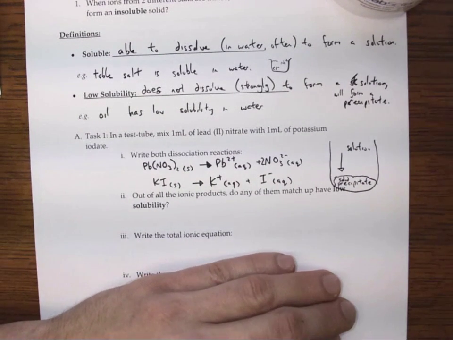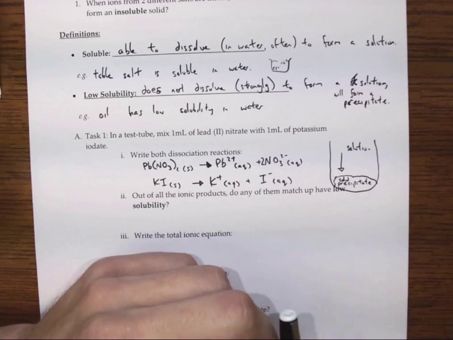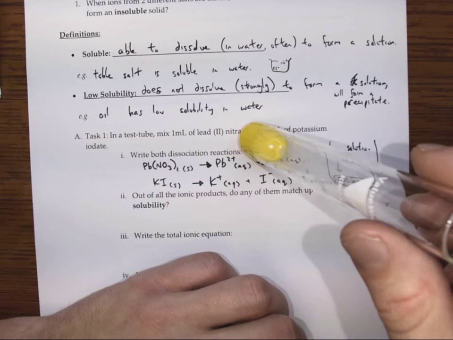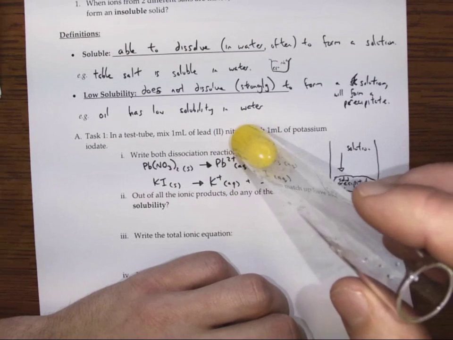Then we're going to see if we can figure out, well, what the heck this yellow substance is that happens to have formed and is floating around in this solution.